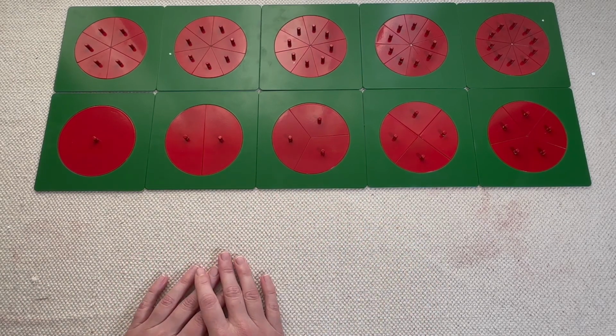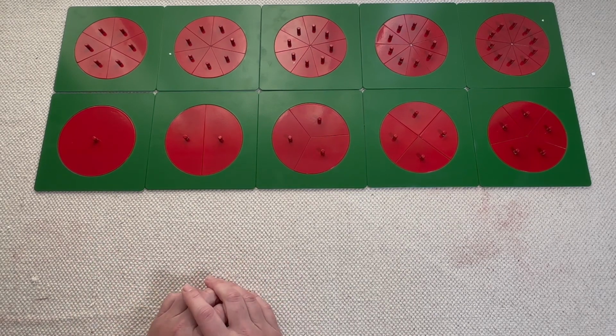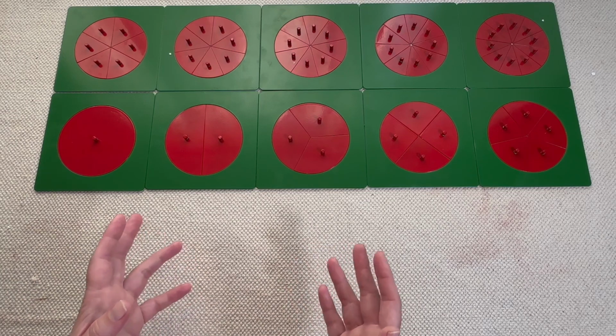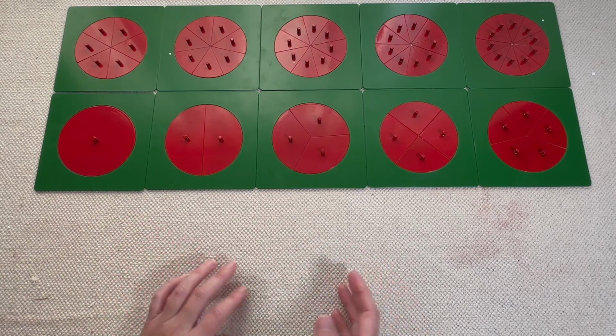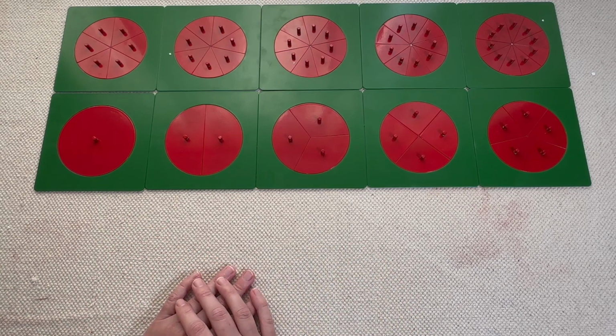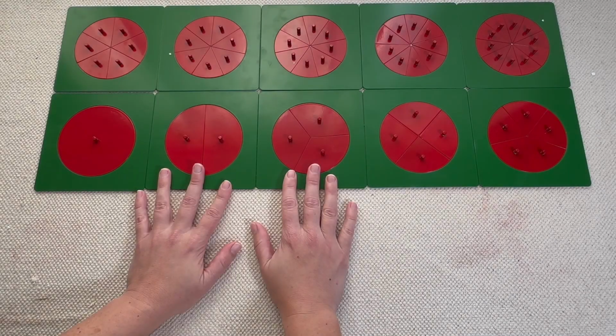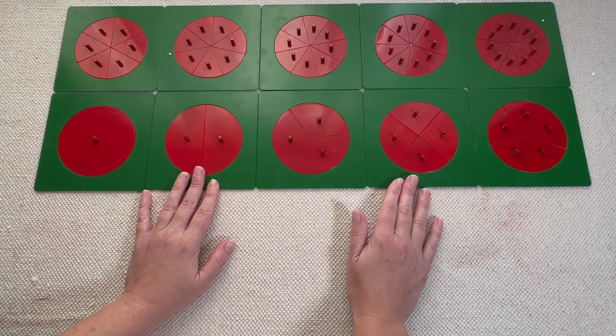But this part of the lesson has to do with the history of fractions. And we start out by telling a story. So once upon a time, there were a group of people called the Romans. And the Romans had a special word called fractus. And the word fractus means to break down into smaller pieces. And that's what we're doing here. We're breaking things down into smaller pieces.